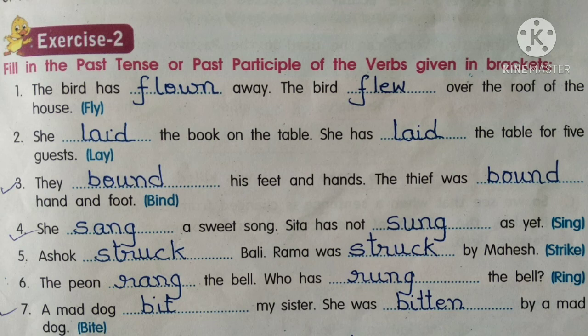Fifth one, Ashok dash Bali. Rama was dash by Mahesh. Verb is strike. So now the first one we write struck, and the same spelling remains in the next blank, verb 3. First was verb 2, the next blank is verb 3. Why? Because there is was before the blank.